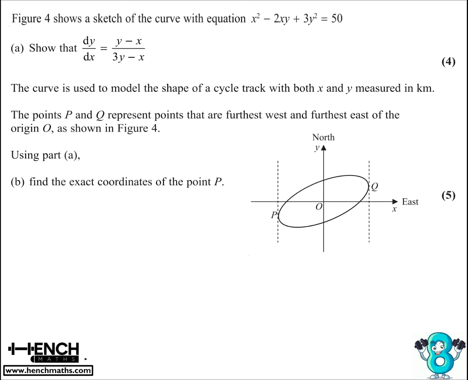Part B: the curve is used to model the shape of a cycle track with both x and y measured in kilometers. The points P and Q represent the points that are furthest west and furthest east of the origin, so you can see that in the diagram. Using part A, find the exact coordinates of P. So this point over here, P, is what we're trying to find.